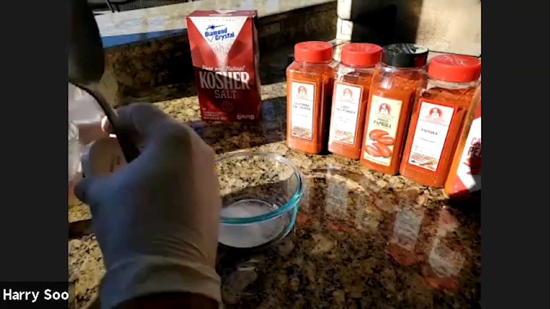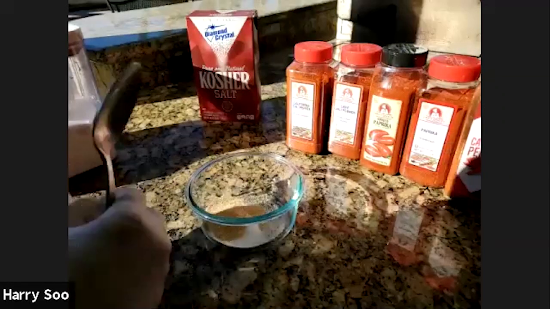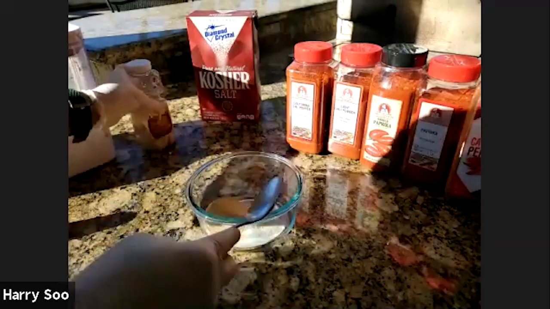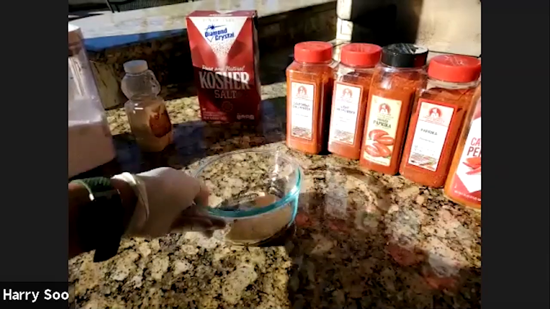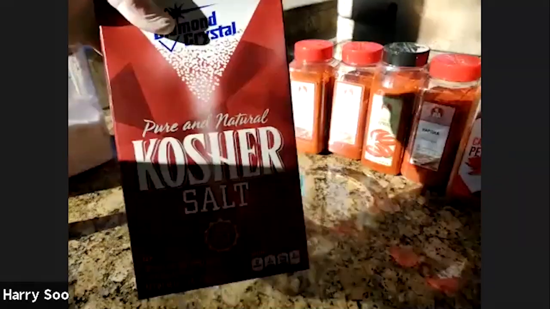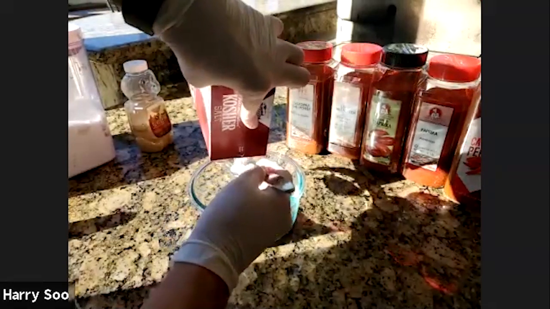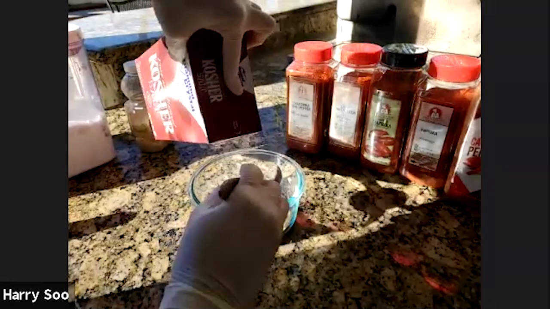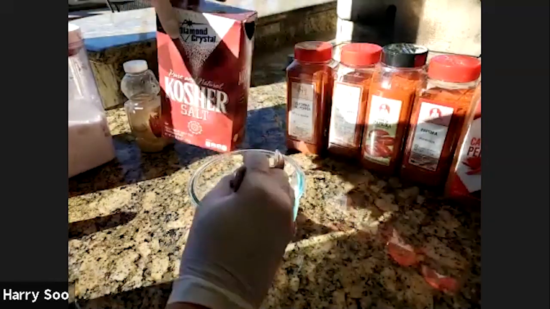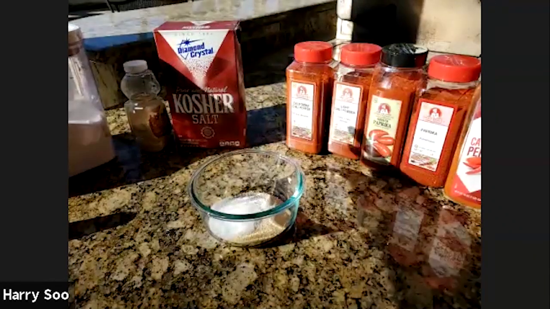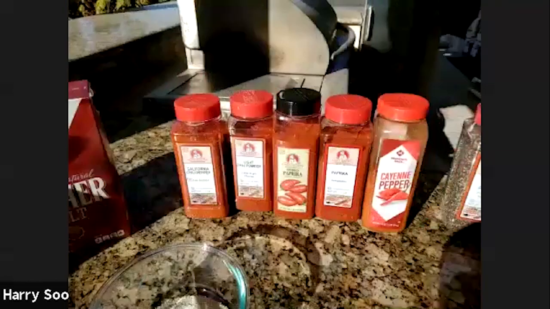So I'm going to add, this is honey powder. So now I have 2 tablespoons of sweet, which is Lego block number 1. Then I'm going to add some salt, right? I'm going to start off with the same ratio of salt, which is going to be the same as the sugar. 2 tablespoons of salt. So now I have 1 part of sweet, 1 part of salt.